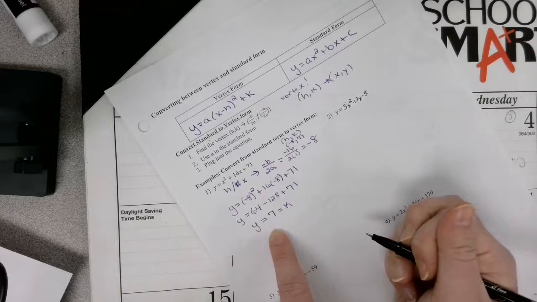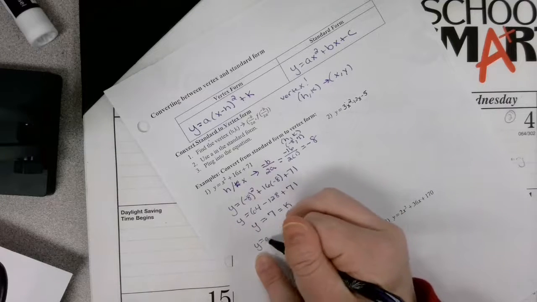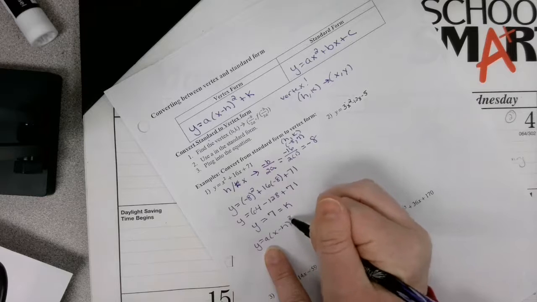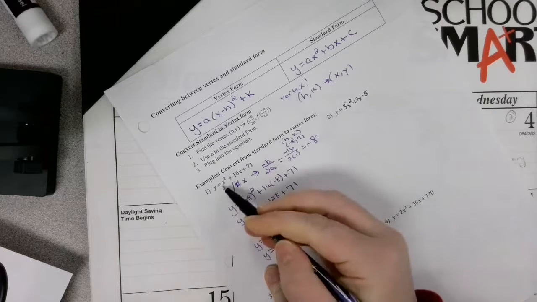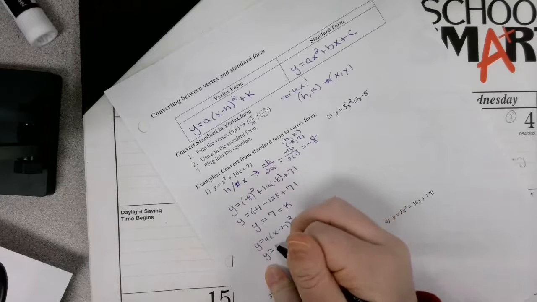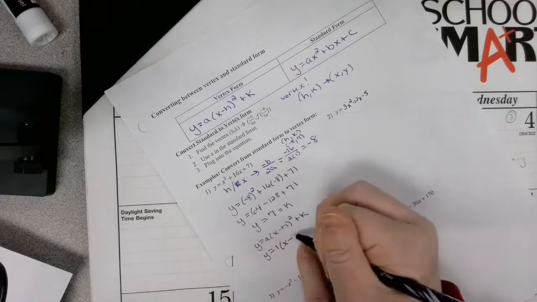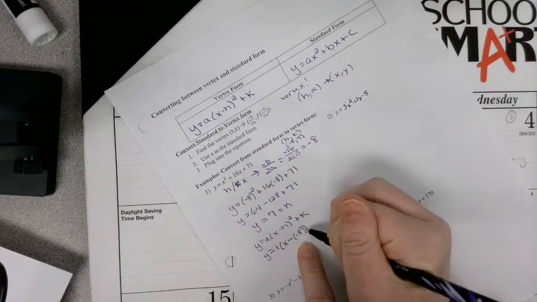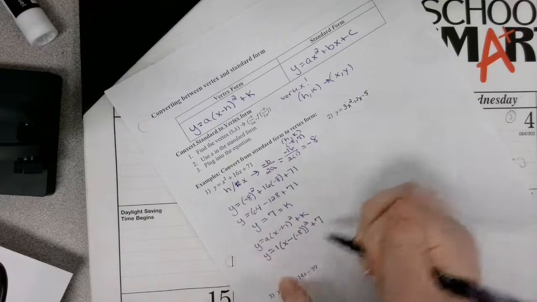From there, I can just plug everything back into the equation. Y equals a times (x minus h) squared plus k. Y equals, here my a is 1, so I'm just replacing my a with 1. X minus, my h is a negative 8, and we're going to simplify this out in a second, but I just want to show you every step to start, and then plus 7 for my k.